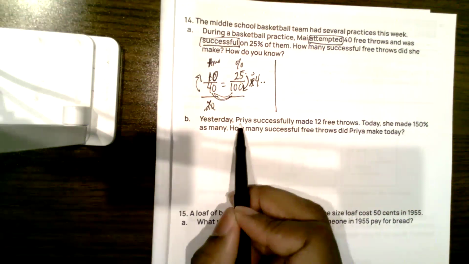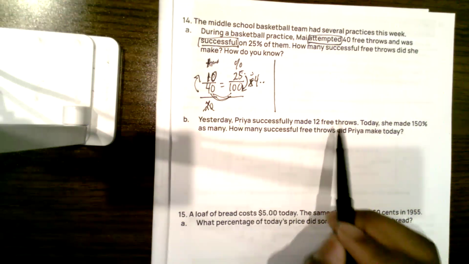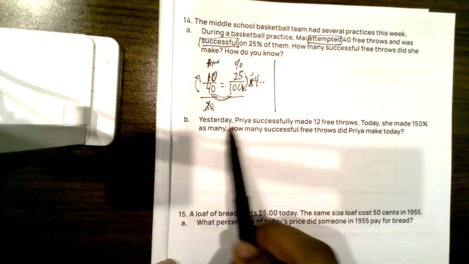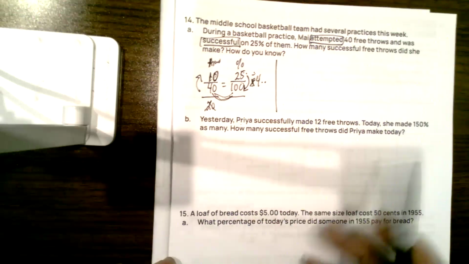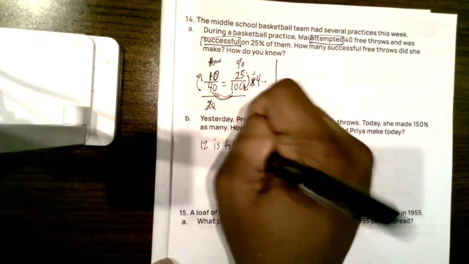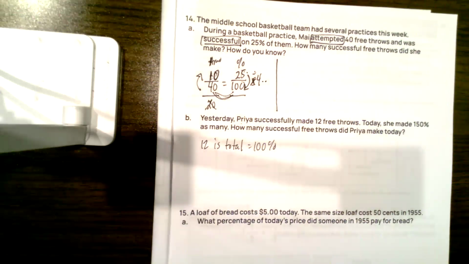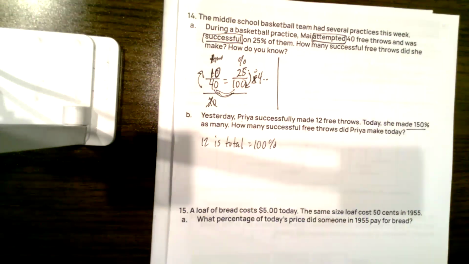Now, right here, yesterday, Priya successfully made 12 free throws. See how this is tricky, because it says yesterday she made 12 free throws. Did she make more than 12? Did she make less than 12? No, 12 represents the total, which is 100%. So yesterday she made 12 free throws. Today, she made 150% as many as that.